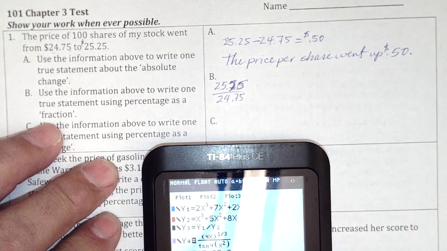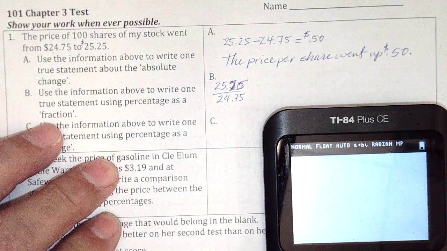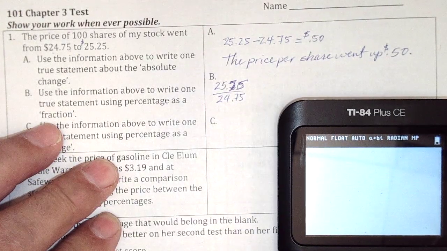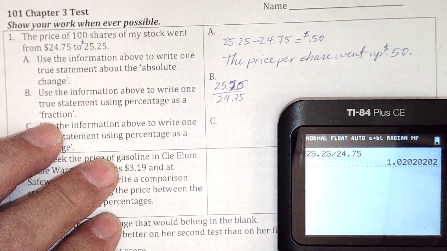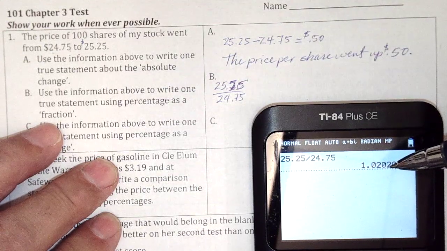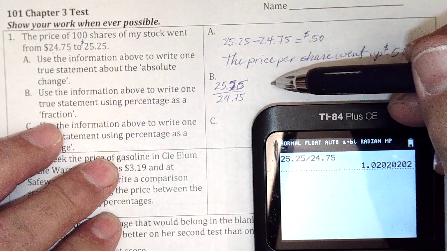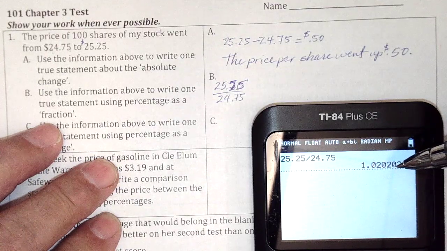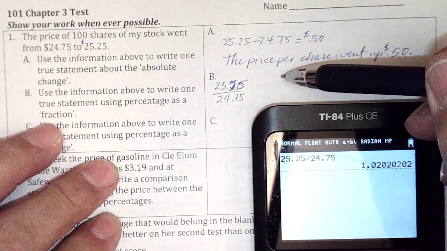I'm doing it in the wrong place. Clear. 25.25 divided by 24.75 is 102%. The new price is 102% of the old price.